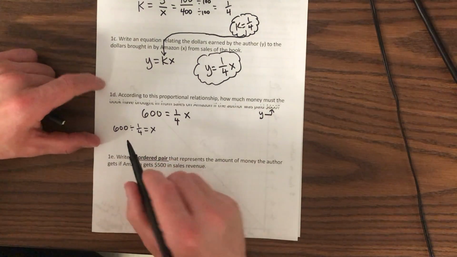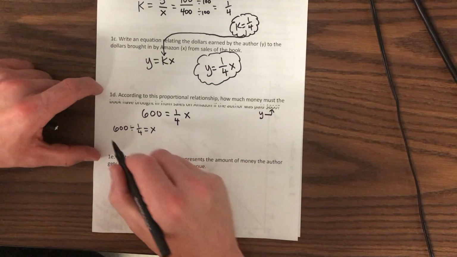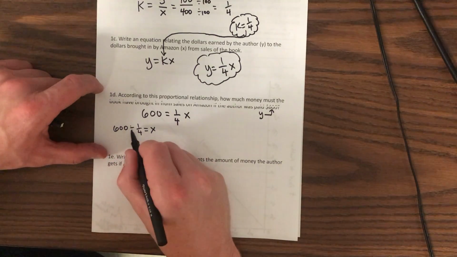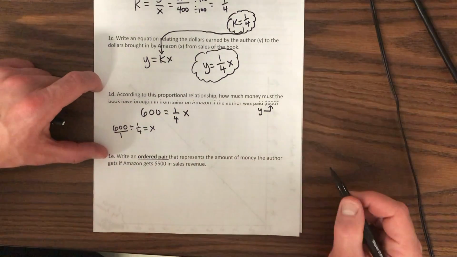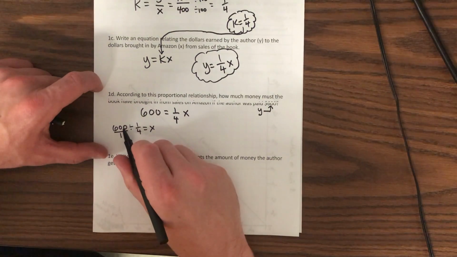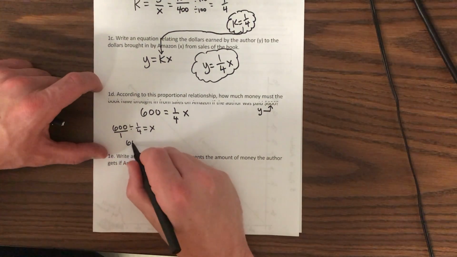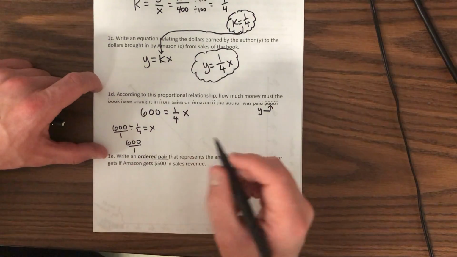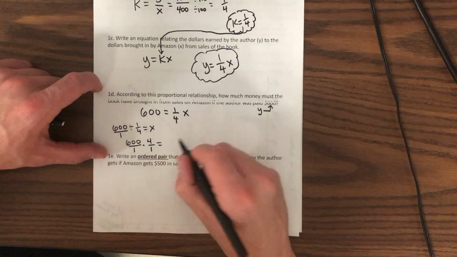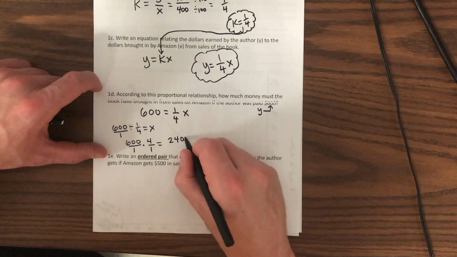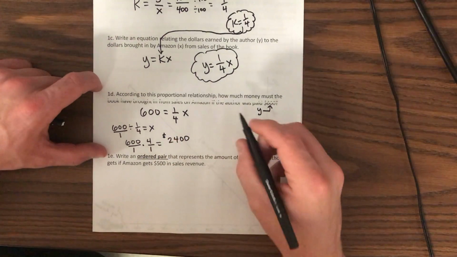What's good here is that either way we're going to wind up multiplying by 4, because this 600 divided by 1/4 here, well, if I turn 600 into a fraction, 600 over 1, and I want to do this 600 divided by 1/4, I'm just going to do it as a keep, change, flip. I'll keep 600 over 1. I'll change the division to multiplication. I flip to 4 over 1. And 600 times 4 is 2,400. So let's write a little conclusion.